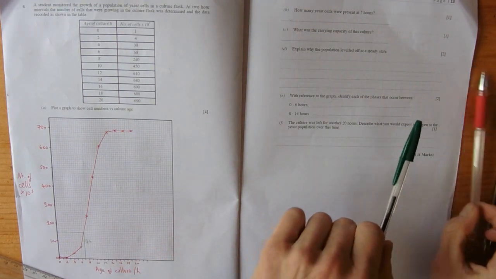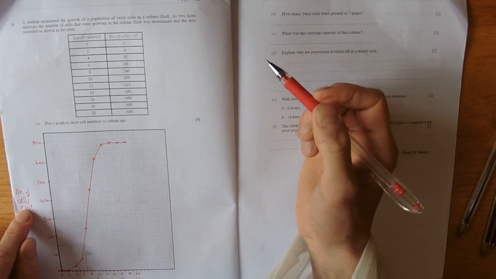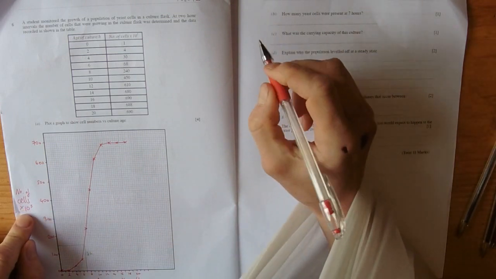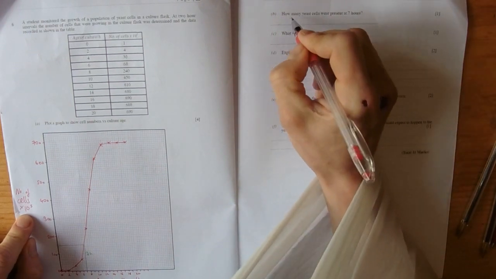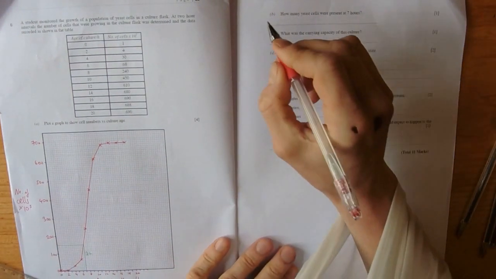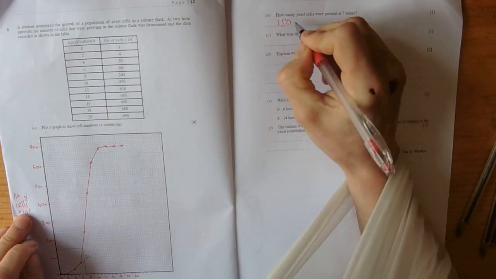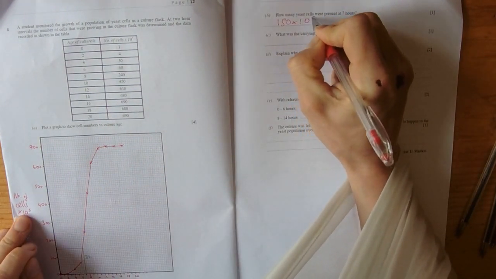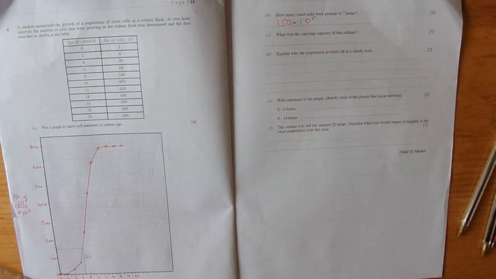So 150. But the answer's not 150, it's 150 with our units. So 150 times 10 to the 5. We've got to say that.